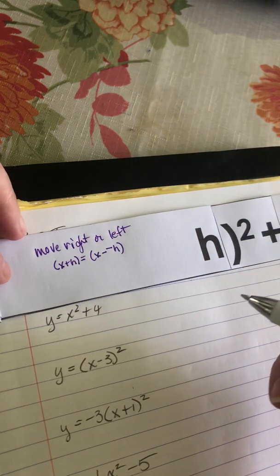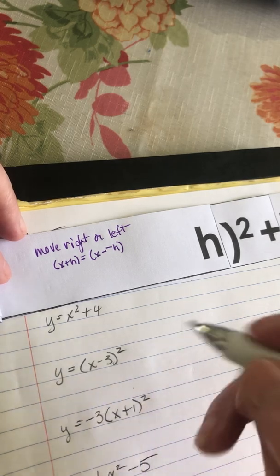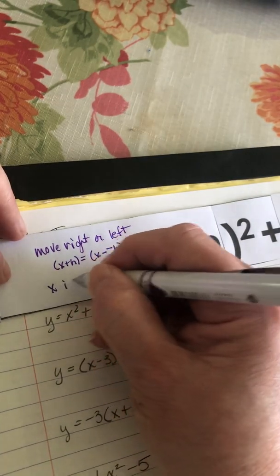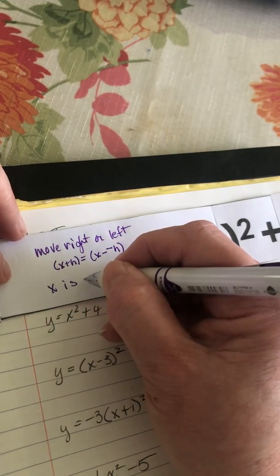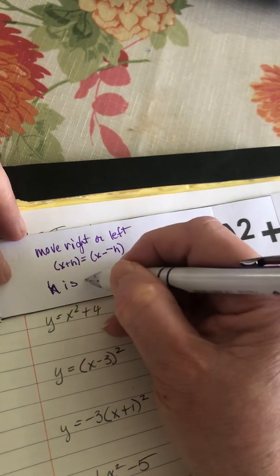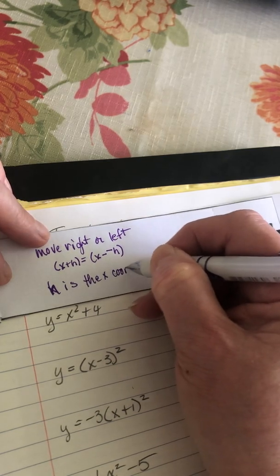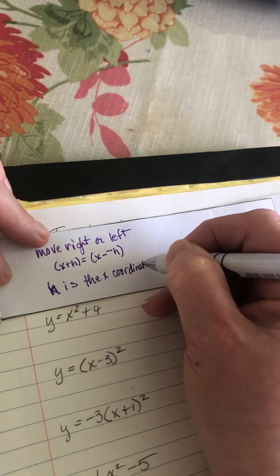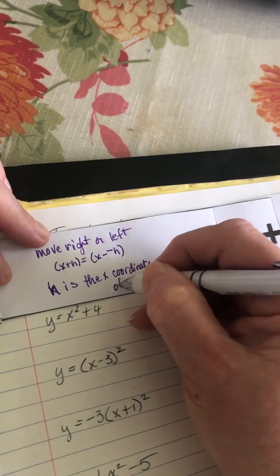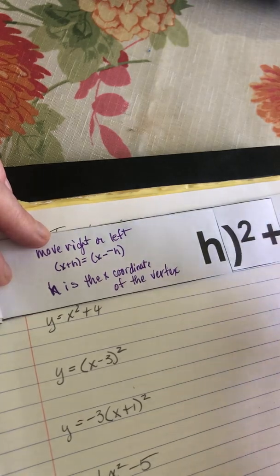So h would be a negative number, so you got to watch out for that. H is the x coordinate of the vertex.